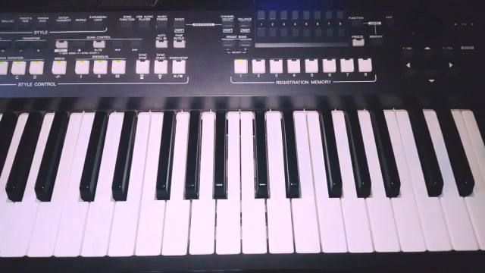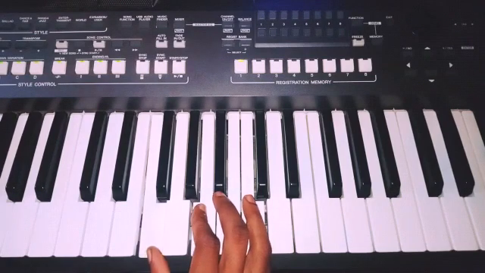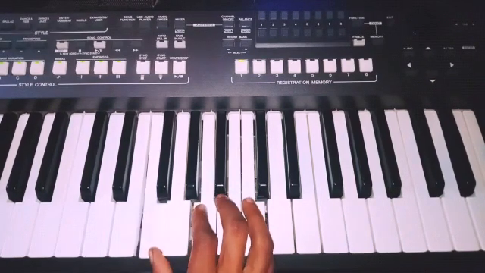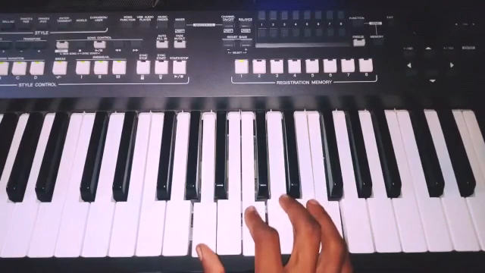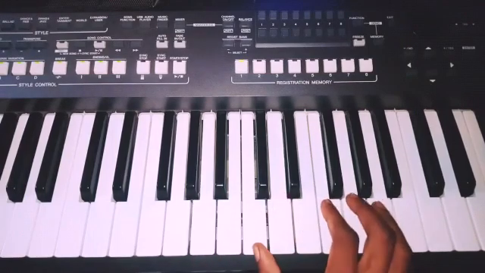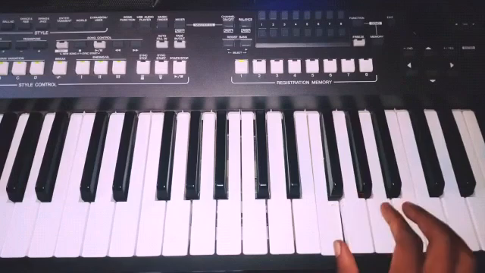Let's go to our 4. The F, inversion 1, inversion 2. Back to the chord.